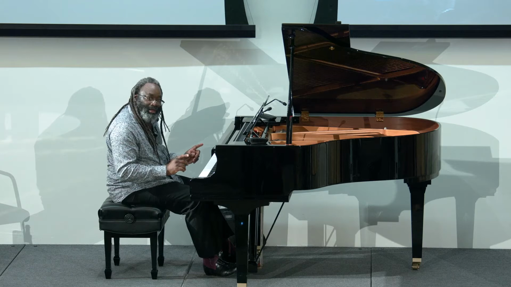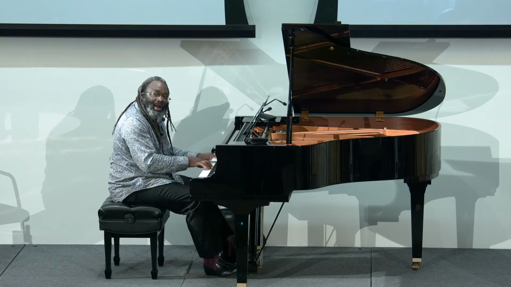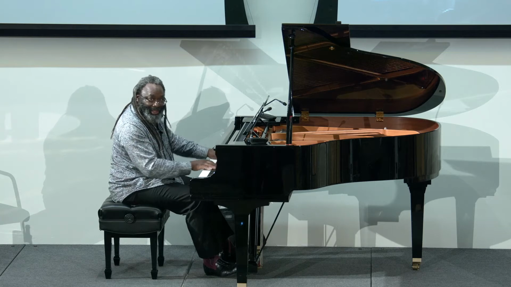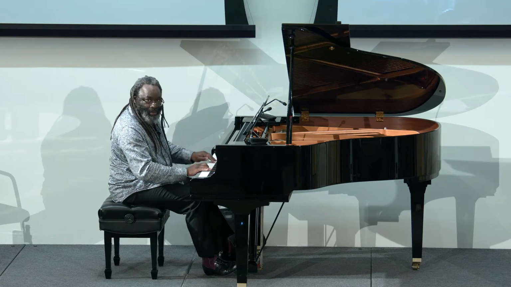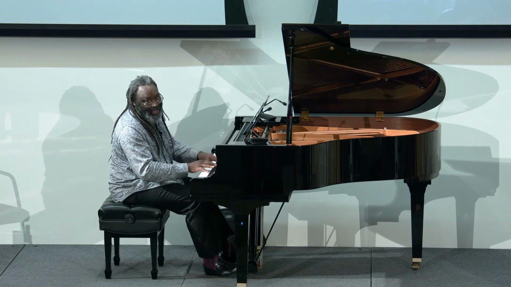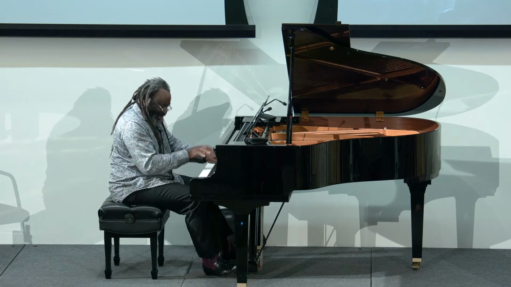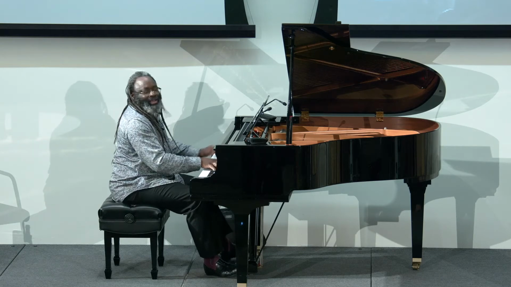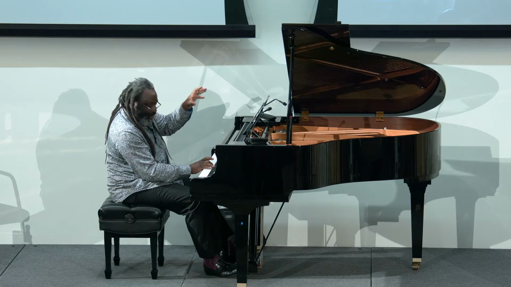What's happening there? We have chorale in the right hand, chorale coming in the left hand, so they're now in canon. Right? Actually, separated 2 beats. On top of that, superimpose the subject.